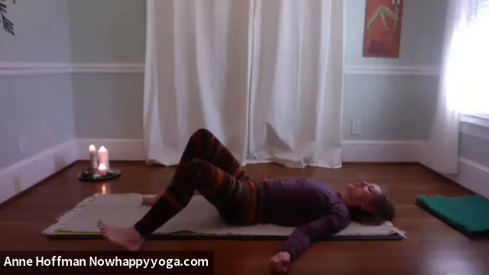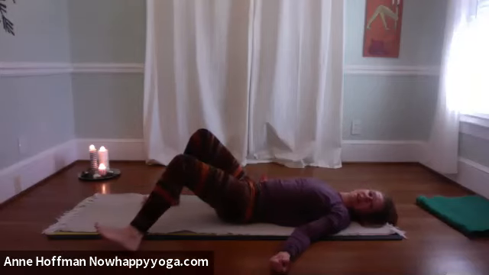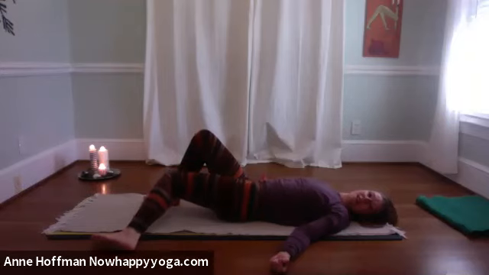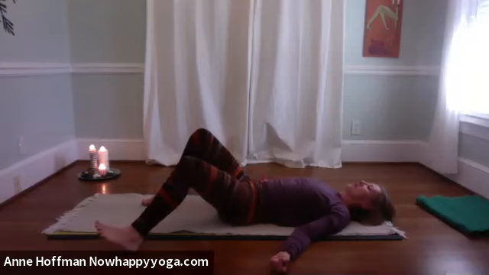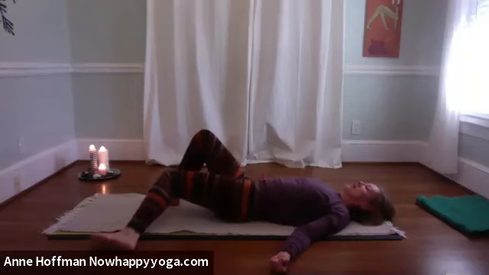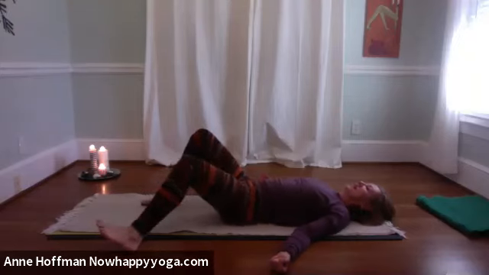Is it smooth and easy? Sorting out the hips is the best gift you can give your knees.